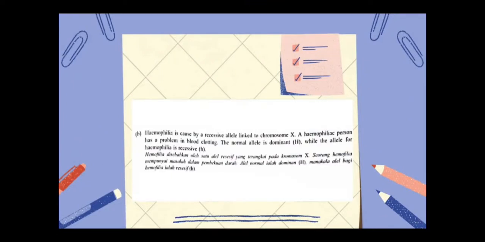Okay, let's go. Question B. It is about hemophilia. Do you know what hemophilia is? It is stated there, hemophilia is caused by a recessive allele linked to chromosome X. A hemophiliac person has a problem in blood clotting. Before that, I have additional information about this disease.